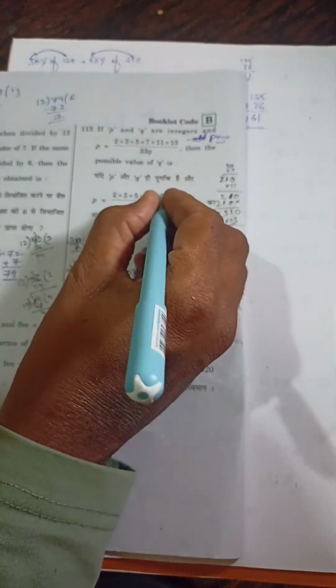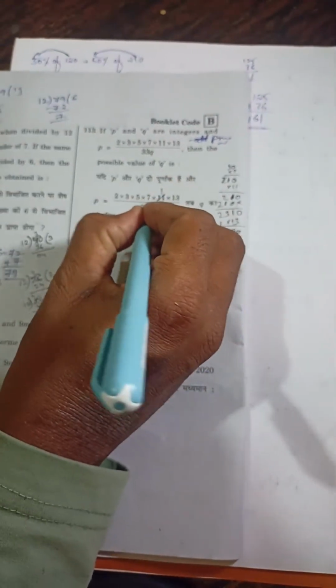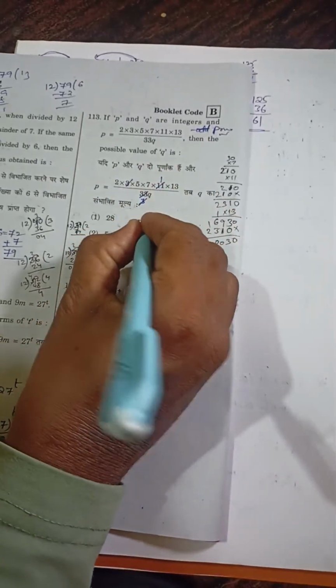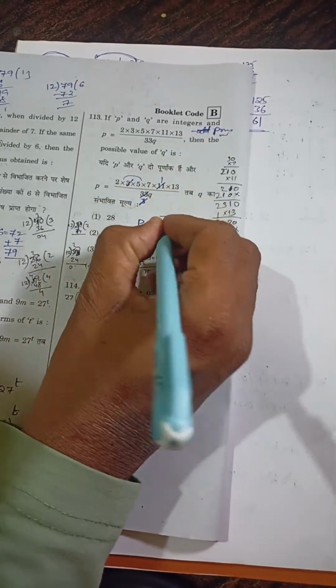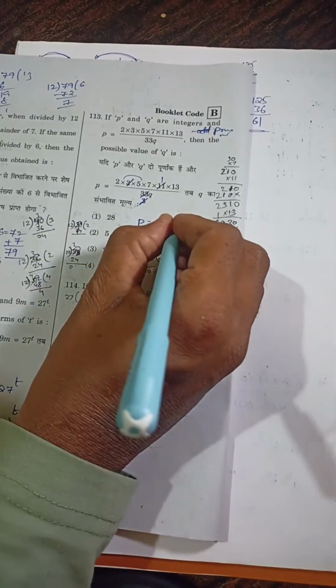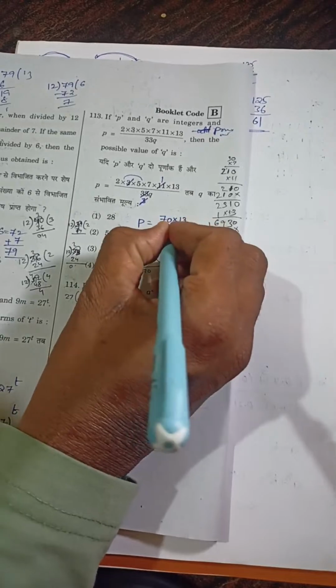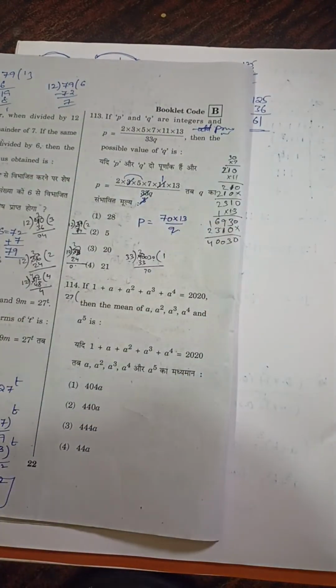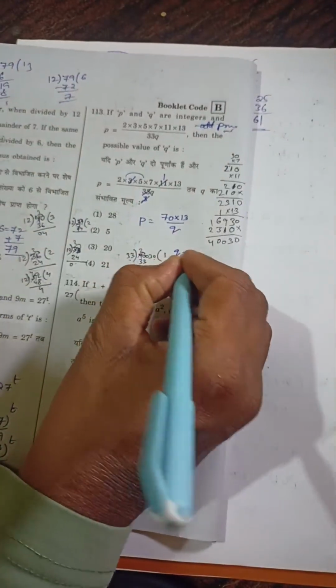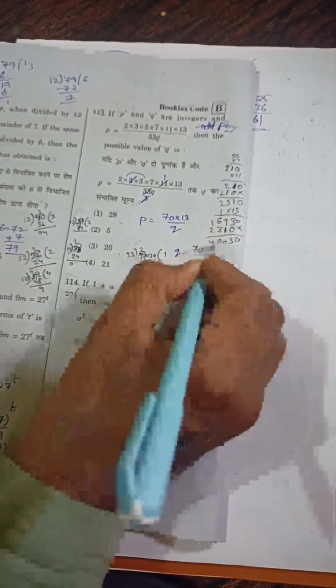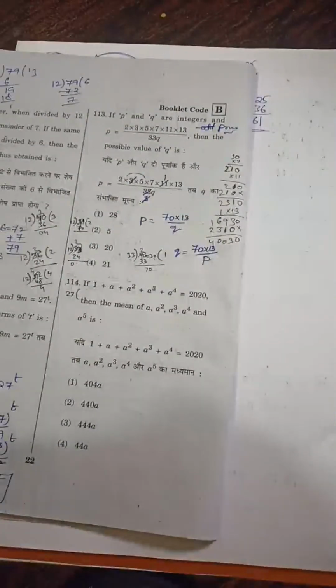Now see, if I am going to cancel, 11 1s are 11, 11 3s are 33, 3 1s are 3. So what is the p value you are getting? 5 2s are 10, 10 7s are 70. 70 into 13 by q. 2 5s are 10. Yes. So the p value we are getting is 70, and we have to find out the value of q. So the q value is equal to 70 into 13 by p. What should the p value be substituted so that we get the correct answer?